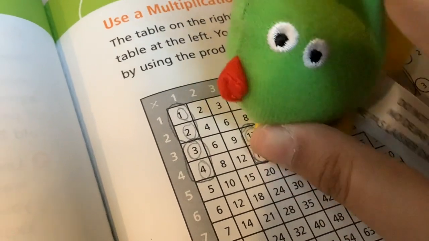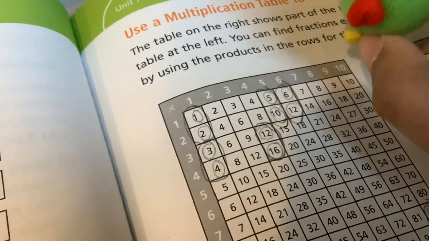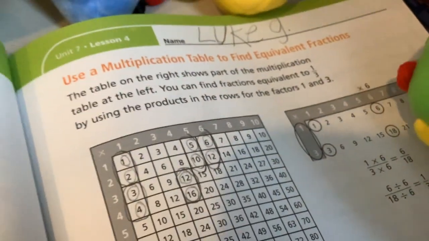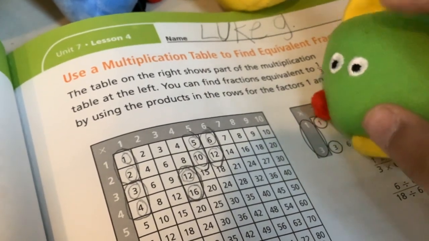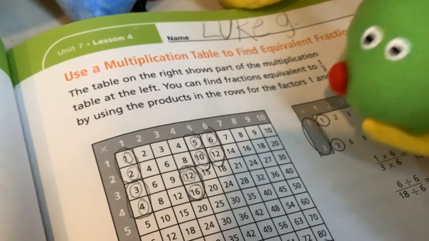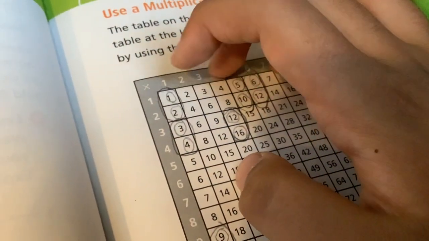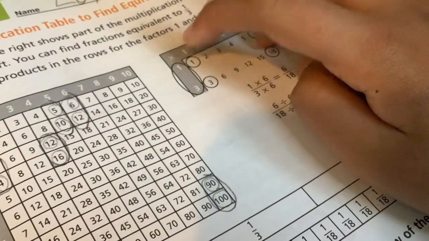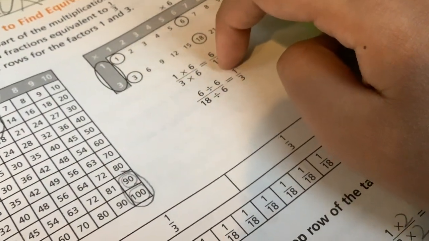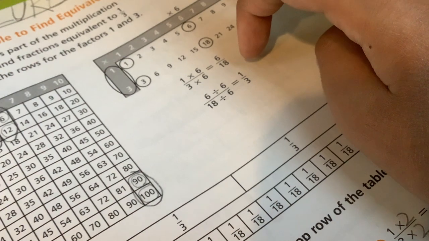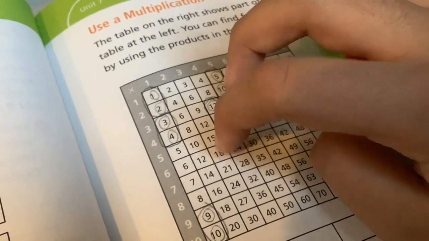Well, we could see in the multiplication table, 1/3 has 1 as the numerator and 3 as the denominator. The table on the right shows part of the multiplication table at the left. You can find fractions equivalent to 1/3 by using the products in the rows for the factors 1 and 3, like this. 1 times 6 is 6, 3 times 6 is 18, 6 divided by 6 is 1, and 18 divided by 6 is 3. 6/18 is 1/3.